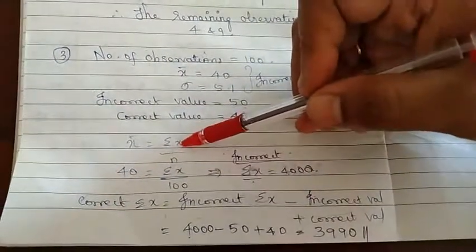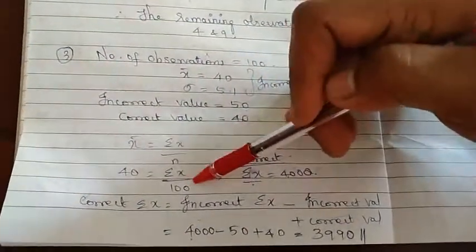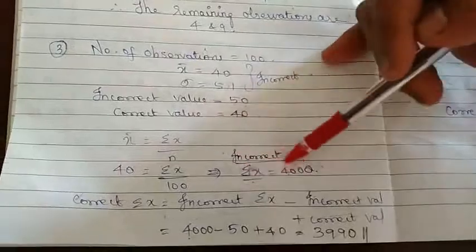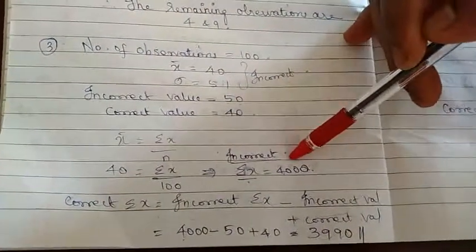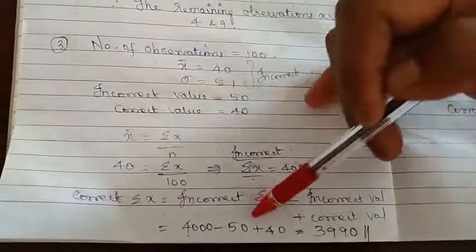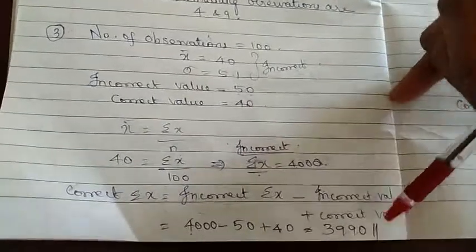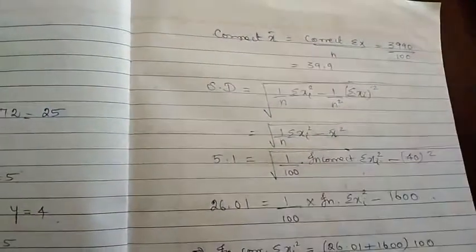We know summation x by n is x bar. So here we are going to substitute all incorrect values. So we got the incorrect summation x. So the correct summation x is, from the incorrect summation x, we have to subtract the incorrect value and we have to add the correct value. So if we do like this, we can get the correct summation x. Similarly, using this correct summation x, we can find the correct x bar, the correct mean.